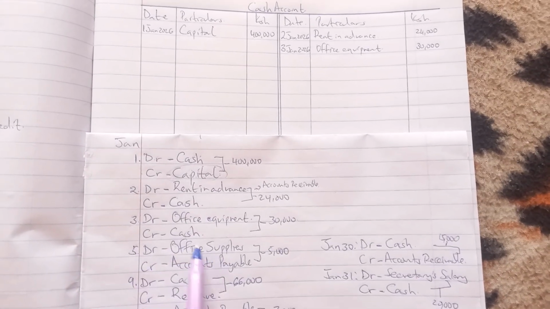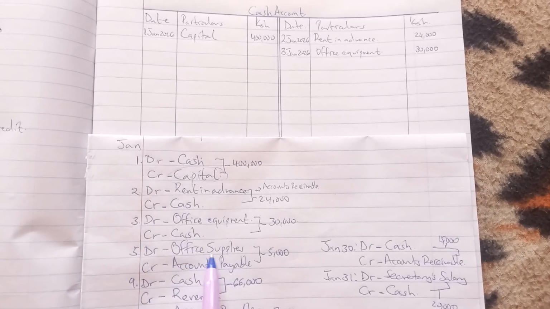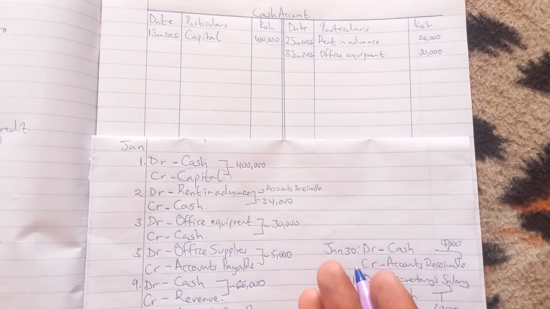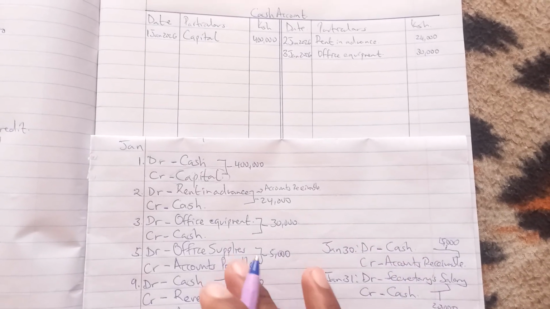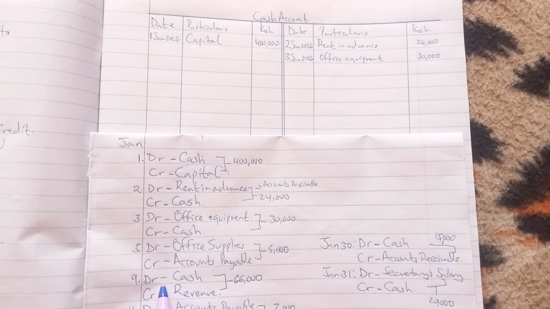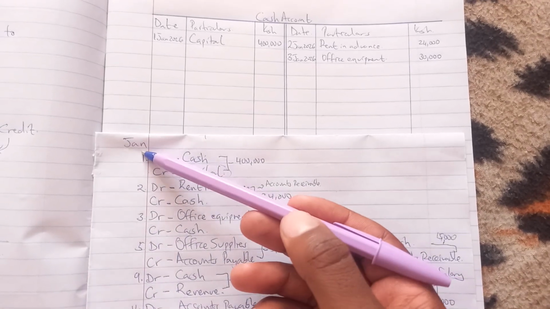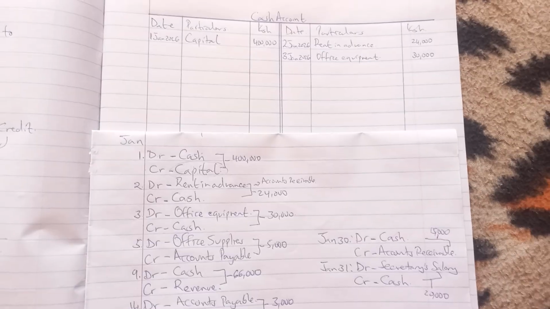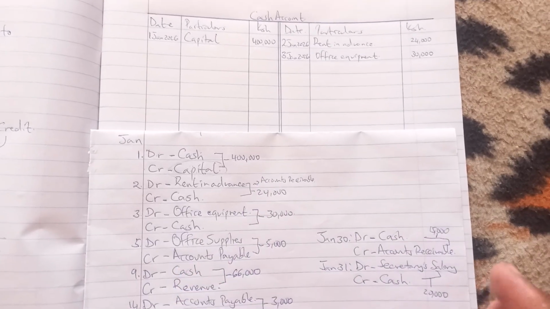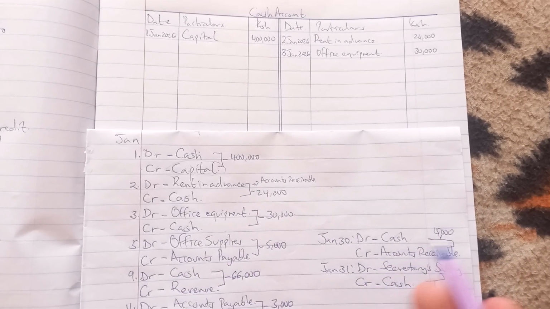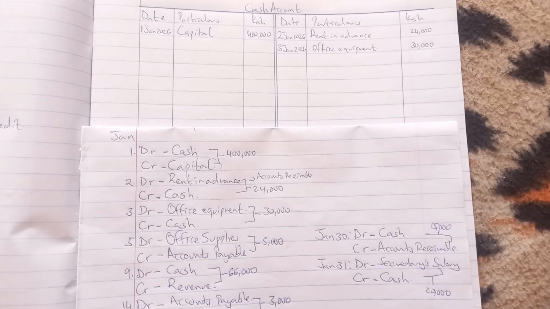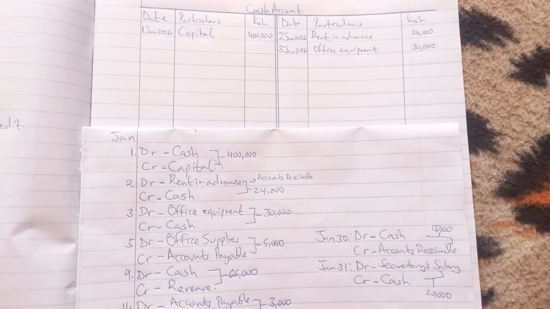January 5th, this transaction doesn't involve cash, so we go to the next one. So if you look at how I am doing it from the start date till the end, I am not just picking transactions from anywhere. I'm going in a systematic manner.